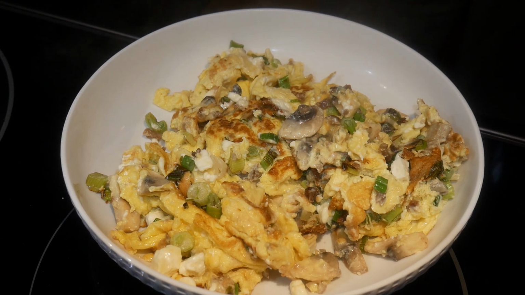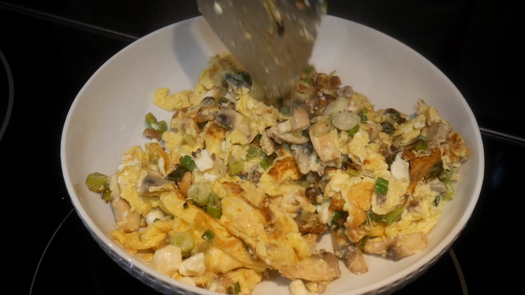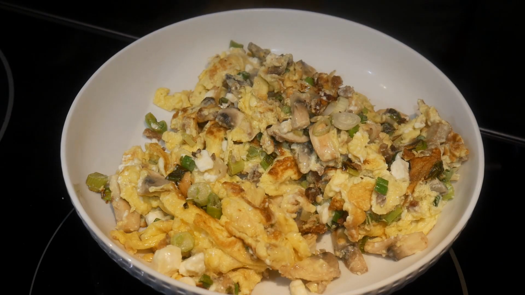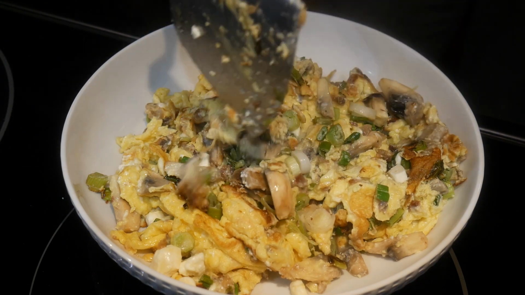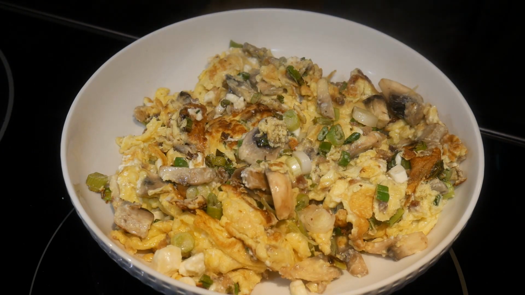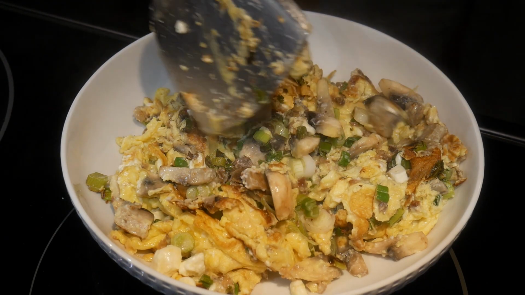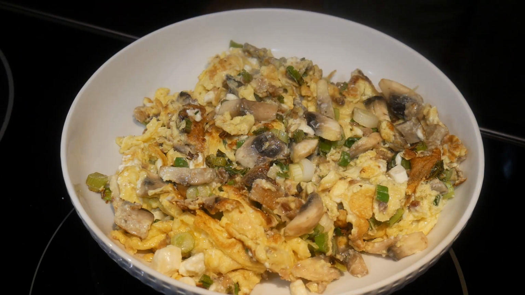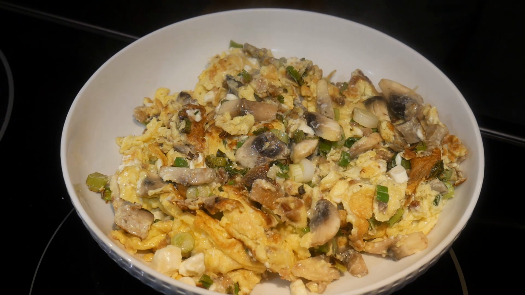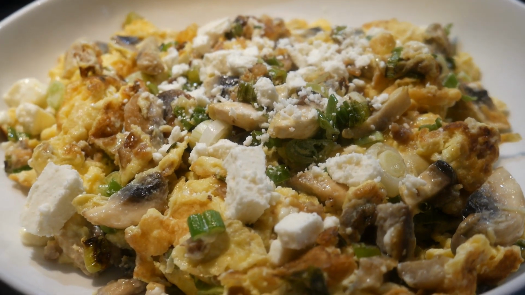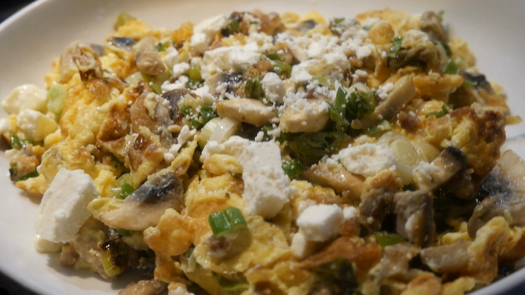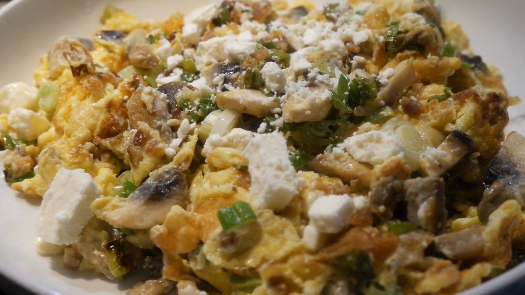And by controlling how much you want to fold the egg during the final stage, you can determine the final texture of this dish. As you can see here, it's easy for you to substitute the food ingredients to create a different version of this dish. After I transfer the contents to the serving plate, I garnish the dish with additional feta cheese.